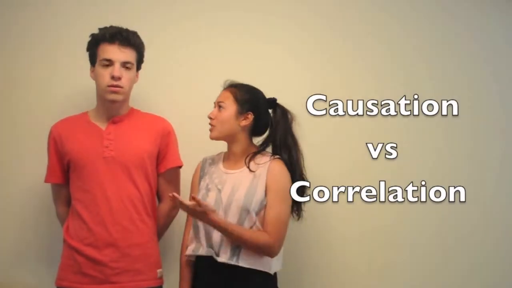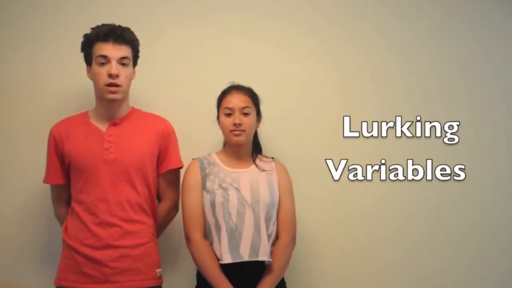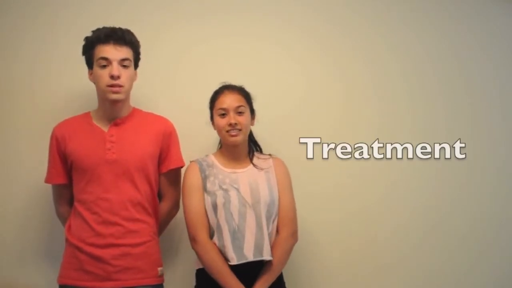The only way to determine if there's a cause and effect relationship between two variables is to conduct an experiment. Be careful not to infer causation from observational studies, which use correlation. Even if there's a strong correlation between two variables, it doesn't always mean that one causes the other. There may be underlying factors called confounding and lurking variables that have not been controlled for. Because this is an experiment and we want to determine causation, there needs to be a treatment imposed, and subjects will be assigned different levels of the explanatory variable.